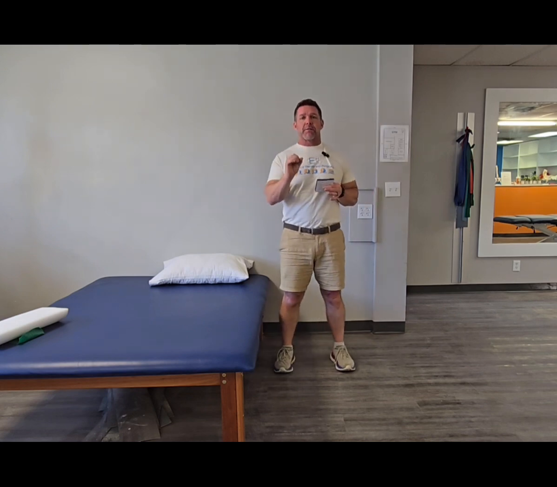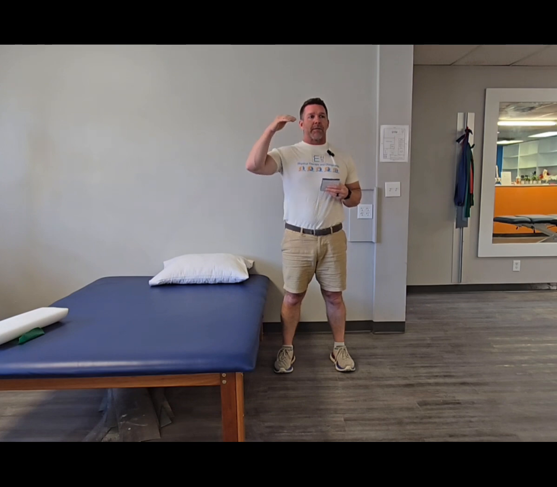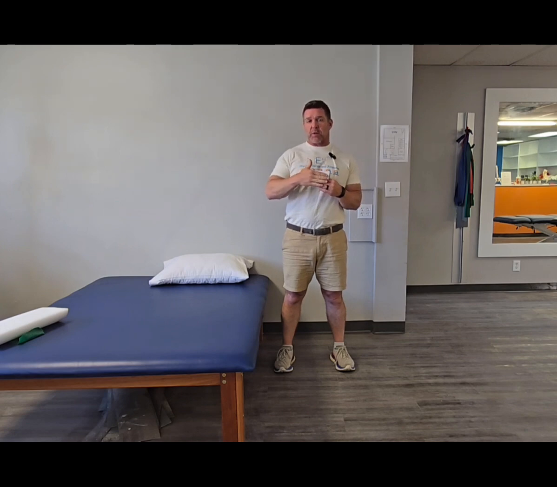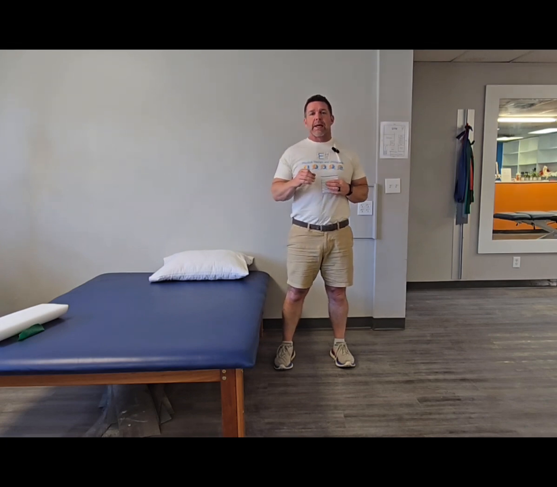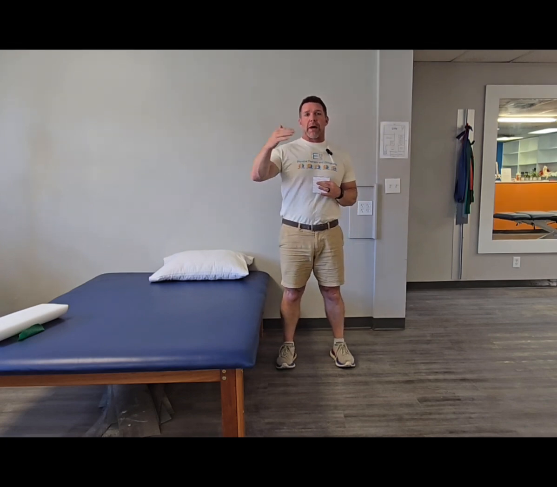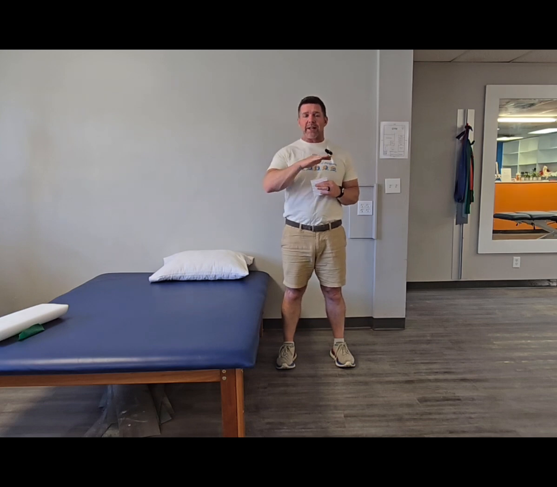So think to yourself these couple of baselines. Like, how long have I had this? Is this something that just came on in the last week, or has this been going on for months? Is it getting consistently better? Is it getting consistently worse? Or am I kind of staying the same? Is the pain that I have constantly there, or is it intermittent?